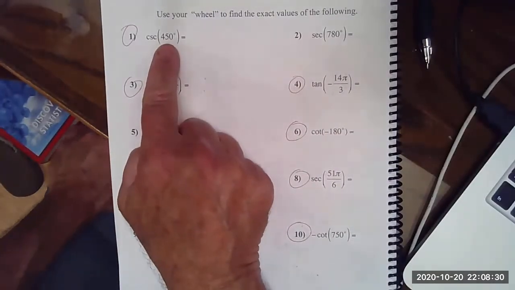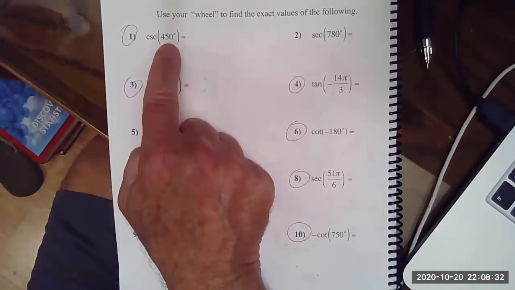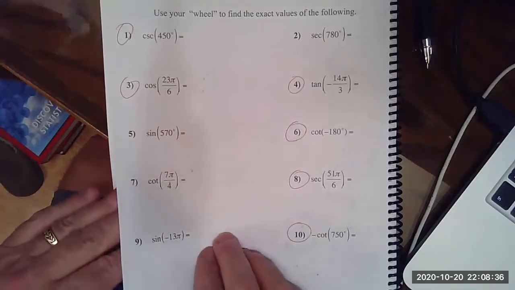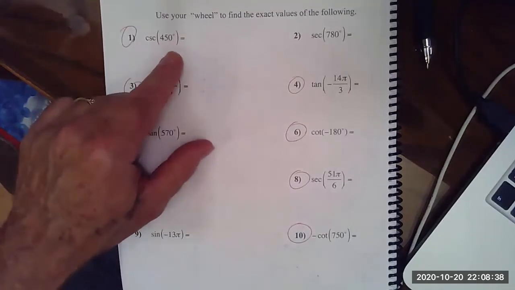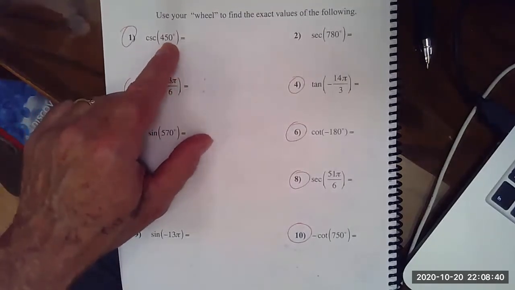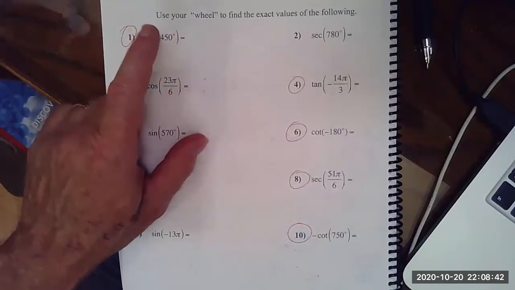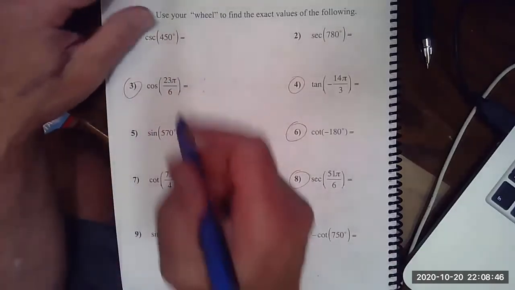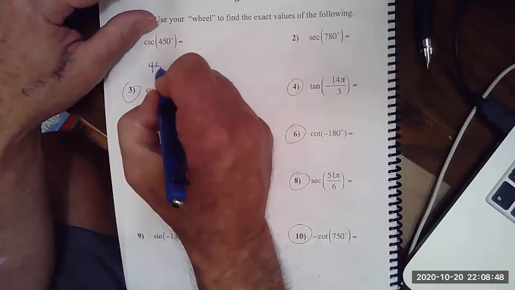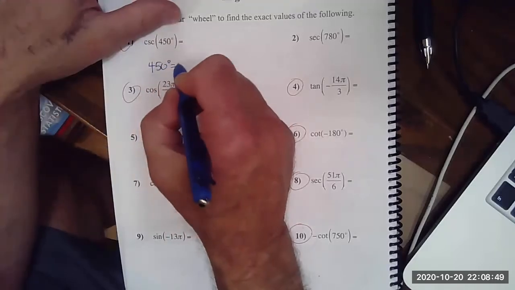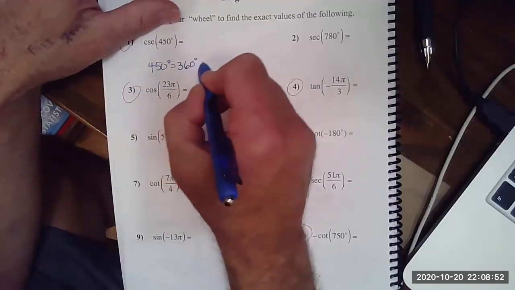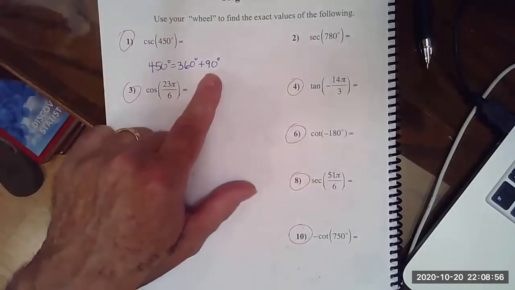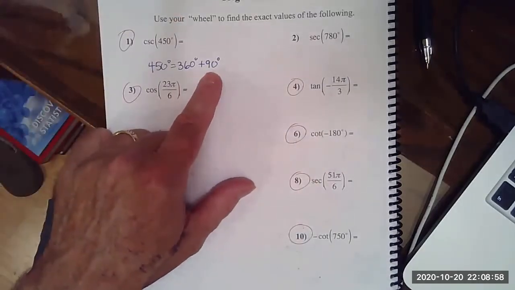I need to know where I stop here on my wheel, 450 degrees. So think about this. If I go a complete revolution, which would be 360, I have extra left over. 450 degrees is 360 with some extra. It looks like 90. So I'm going to stop at 90 degrees.